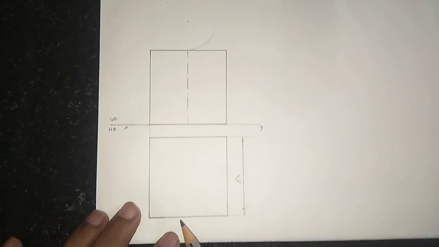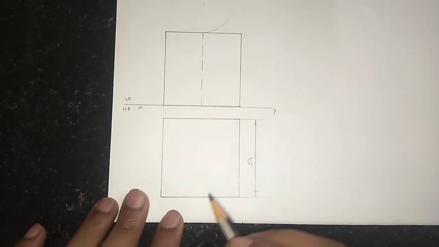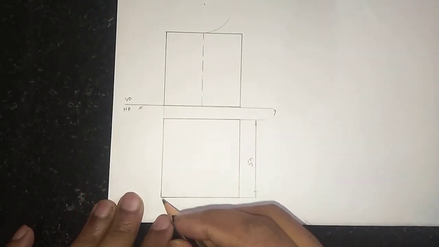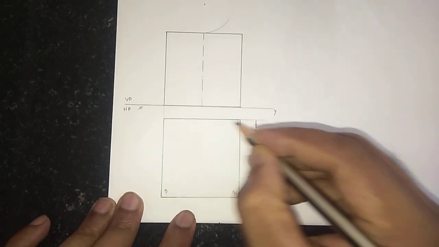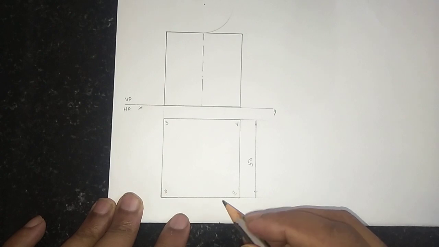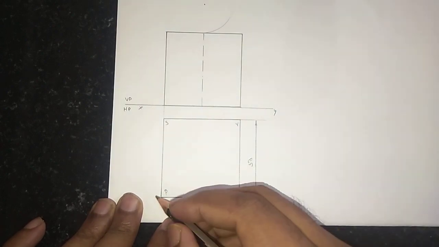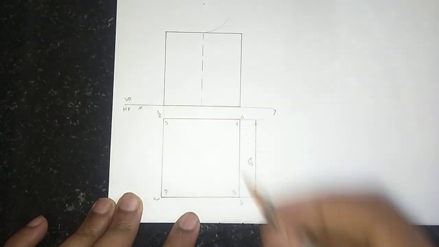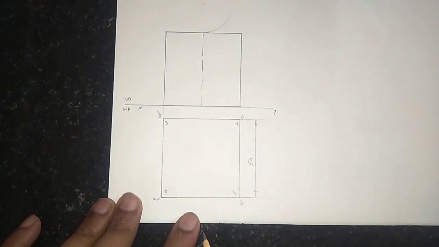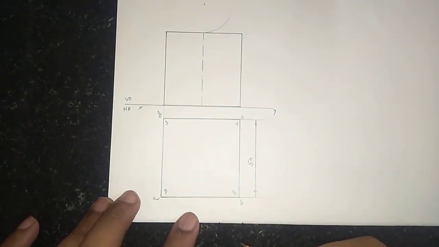So when we draw the cube, the cube has two faces, bottom face and top face. Bottom face is PQRS, and it is invisible when we look at the object from the top, and the top face ABCD is visible. And then we bring the projection. Before that we need to draw the sphere.